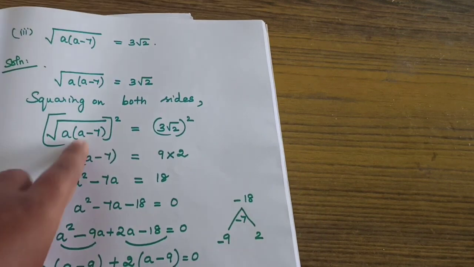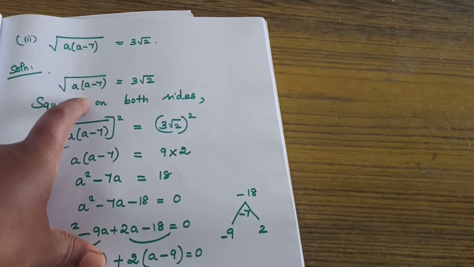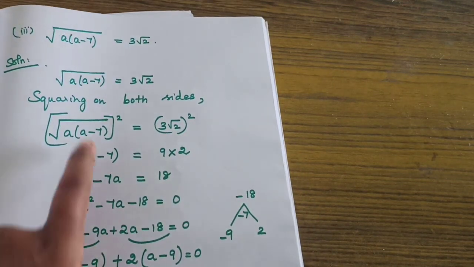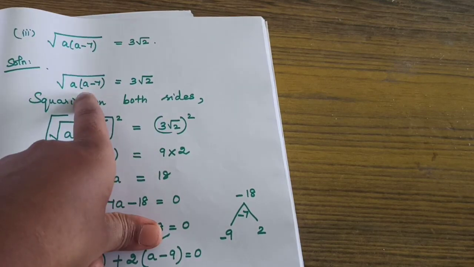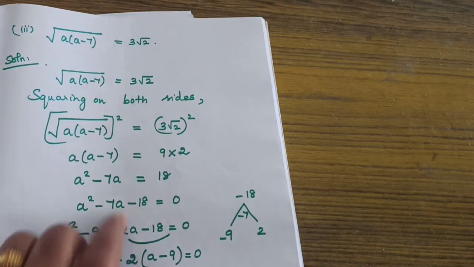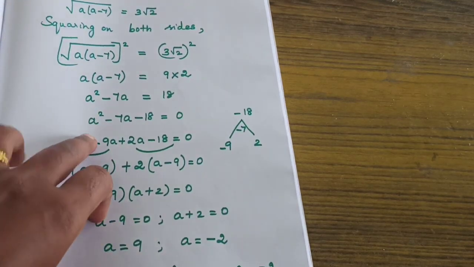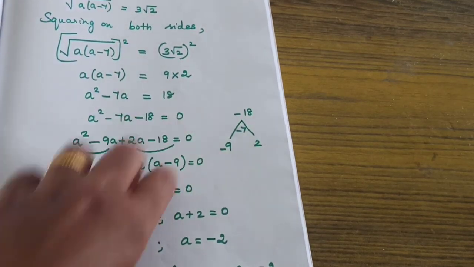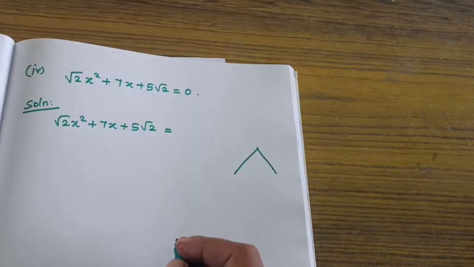First thing, we need to check whether it is in the standard form. If it is not in the standard form, we need to convert into the standard form. Here, square root only, so we need to remove the square root. For this, we need to square on both sides. After squaring on both sides, we will get the standard form. Then, we need to factorize like this. We will get the answer easily.